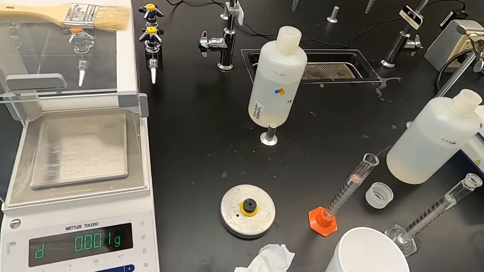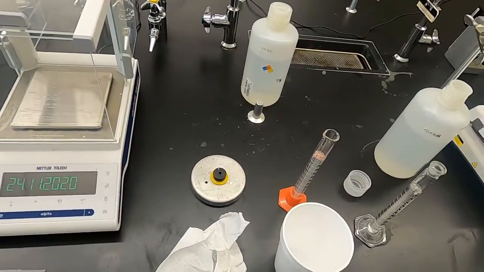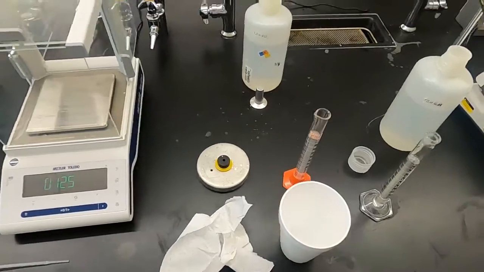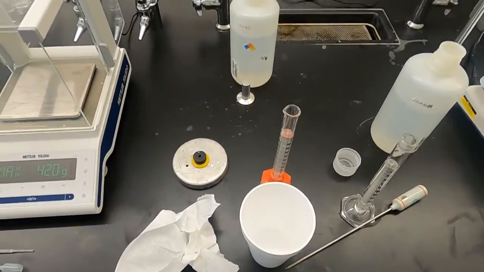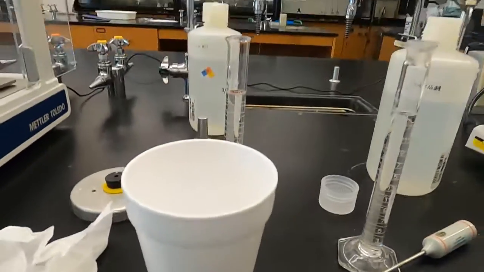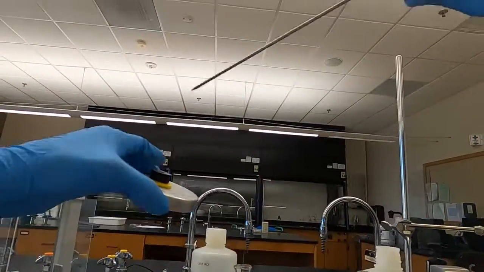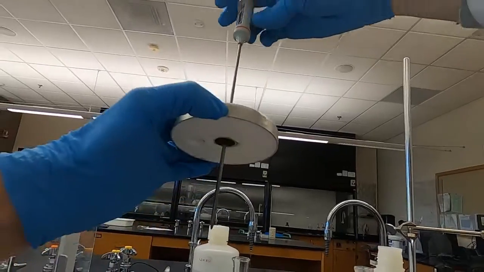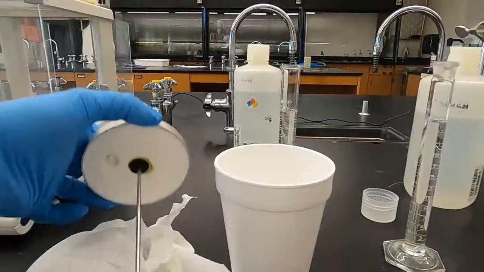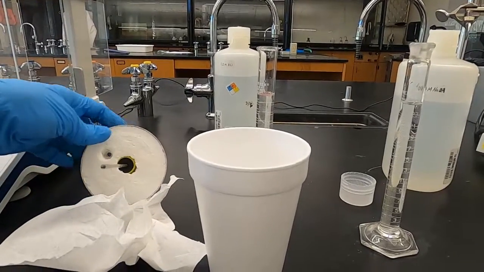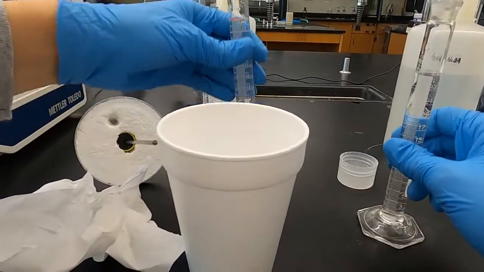Just making sure we're doing the right steps, and we are ready to go. So let's try and pour these in at the same time. I'm gonna have our lid at the ready, have our thermometer ready to go in as well, and we're gonna pour these. And here we go.